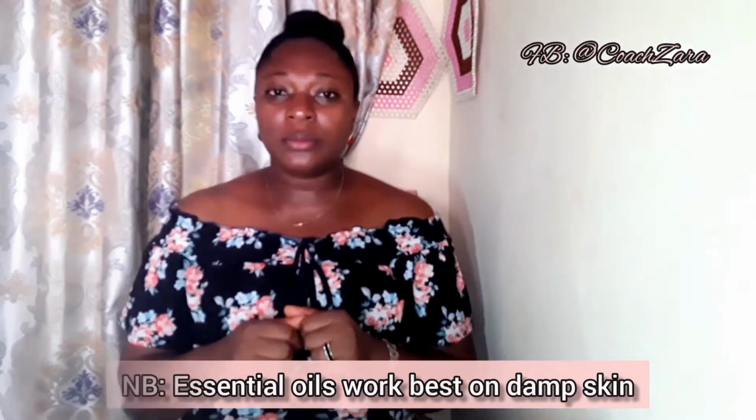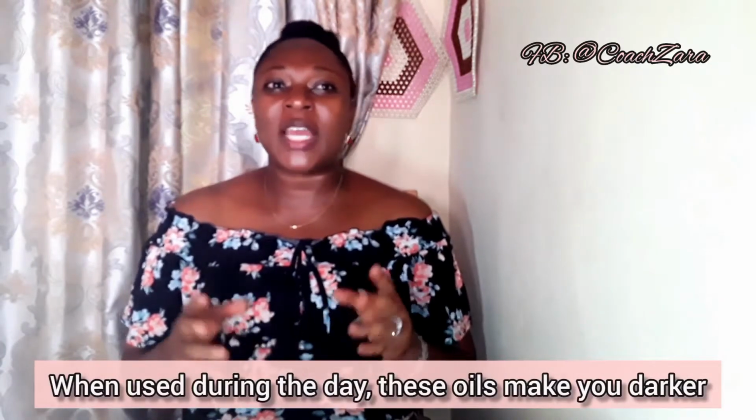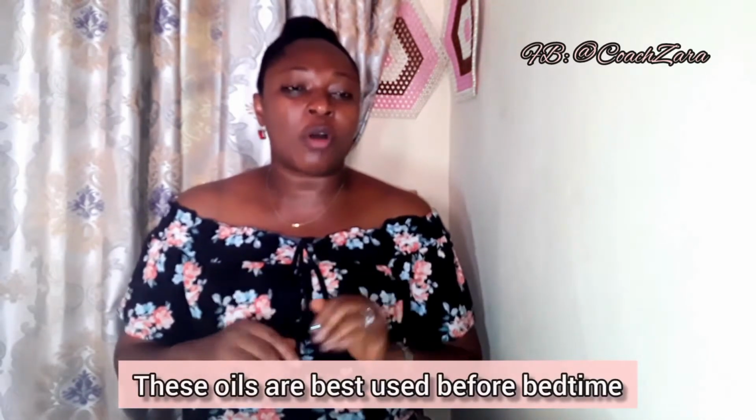Tip number 5, use essential oils that have photosensitive properties at night. These oils are better used at night, because if you use them in the daytime, they are capable of making you get darker instead of getting brighter. For me, I tag them as the lightening oils. So using them at night will actually help you to maximize the potential of the oil. It is better used before bedtime.